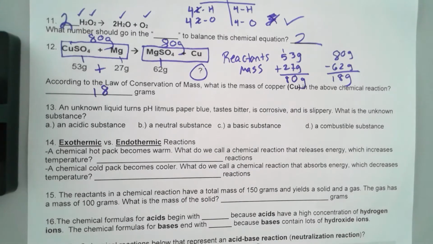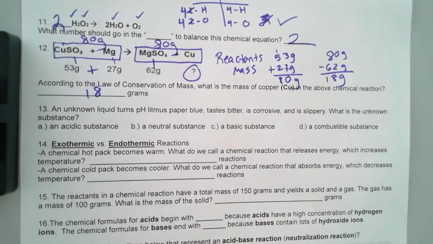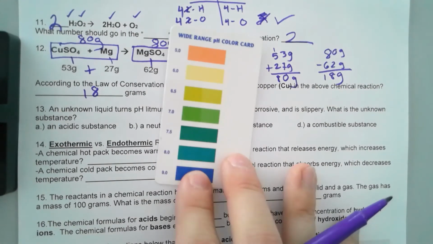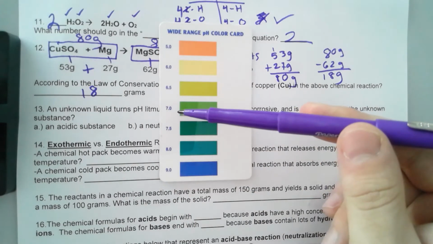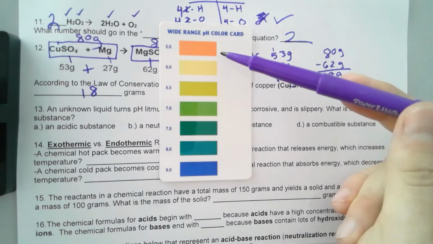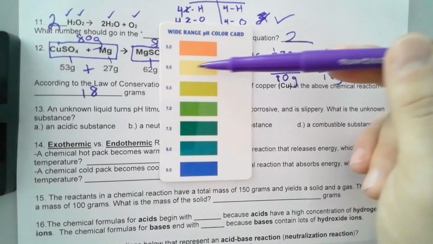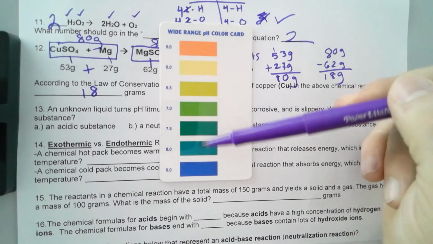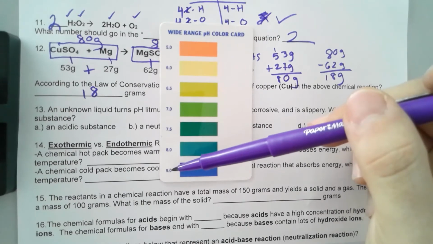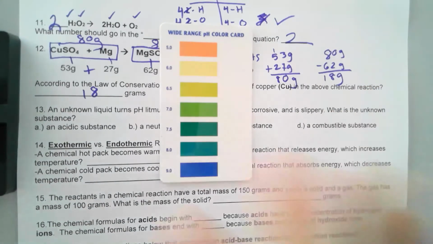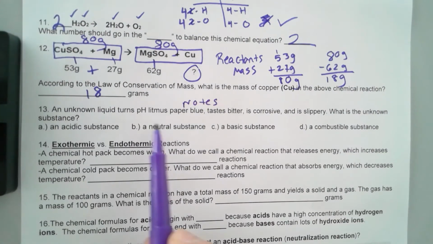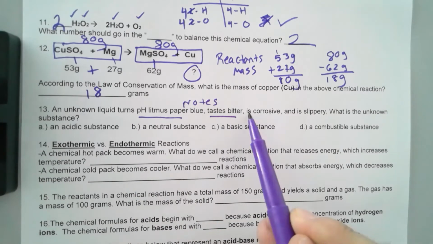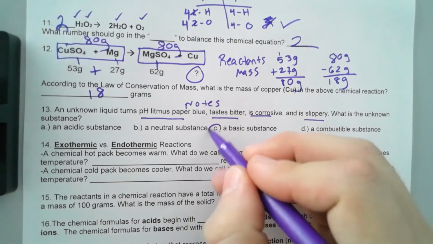13. An unknown substance turns pH litmus paper blue, tastes bitter, is corrosive and slippery. So, if it turns your pH paper blue, you saw this last year in 7th grade science. If it's green, that means it's 7, that's neutral. If it turned yellow, orange, and even worse, red in your fish tanks, this is acidic. So if it turns blue and purple, you're looking at your bases. So 9 is an example of a base. Alright? So use your notes on acids and bases for this one. If it turns pH paper blue, it tastes bitter, it's corrosive, and is slippery, you're looking at a base.